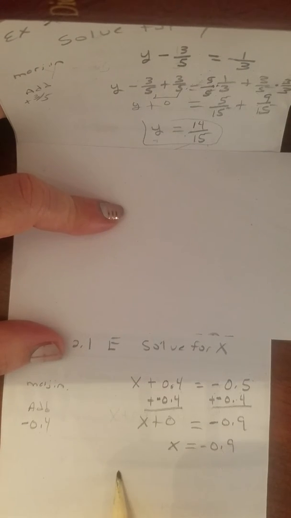Well, let's do our check step. We take our original equation. We substitute in what we think our answer is.